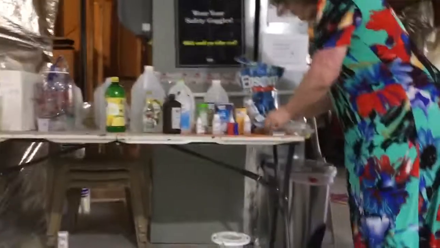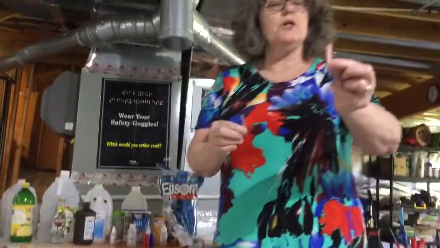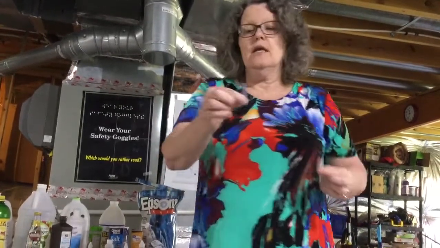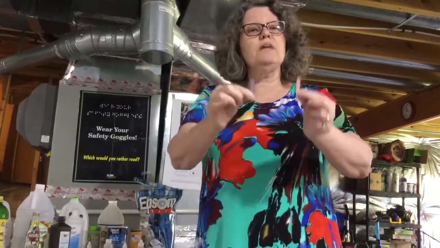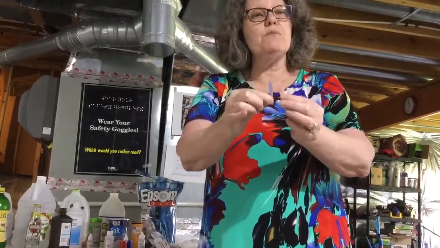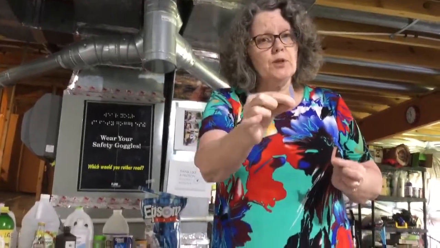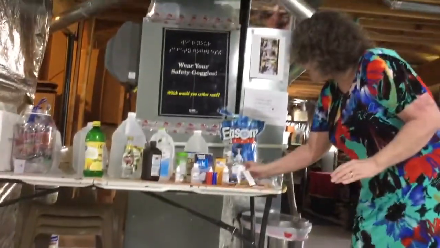Now, if you're using litmus paper, if red paper changes blue, it's basic. If blue paper changes red, it's acidic. But what if it's the same? You have to test with both. If the red stays red and the blue stays blue, that means it's neutral. pH is around 7.